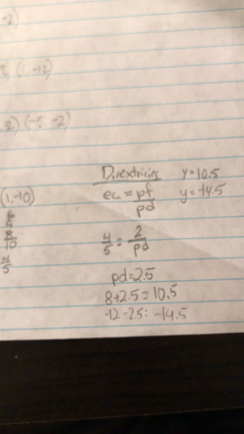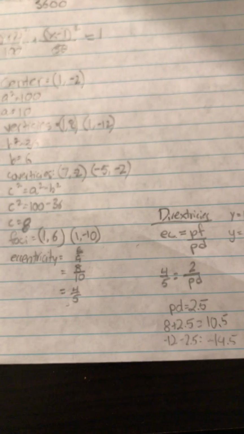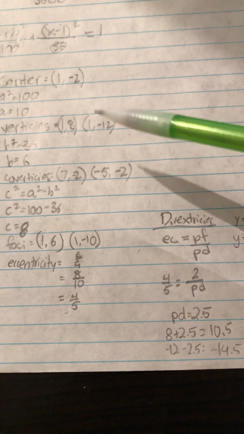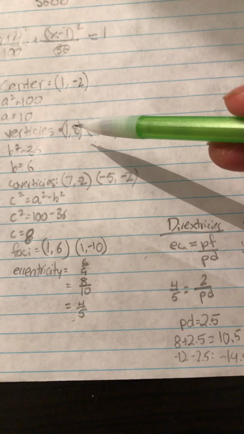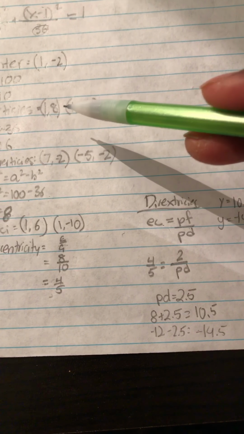PD is just the distance from the point to the directrix. So since it is an up and down, or a vertical ellipse, we've got to add on the distance to the directrices to the y values of the vertices, or any point works, but we can use the vertices here.